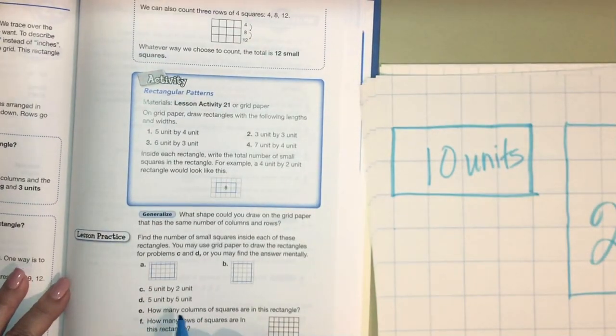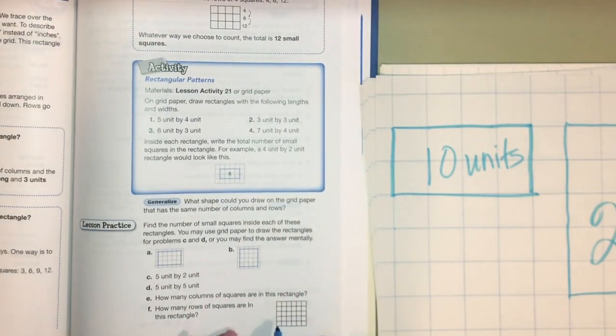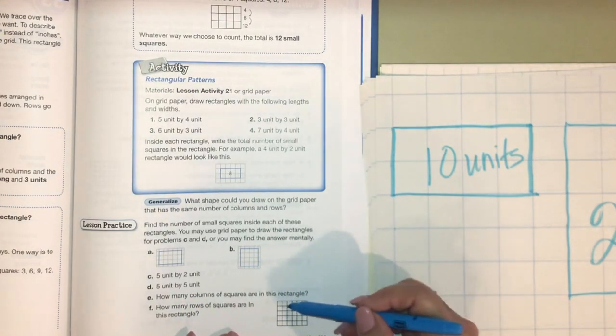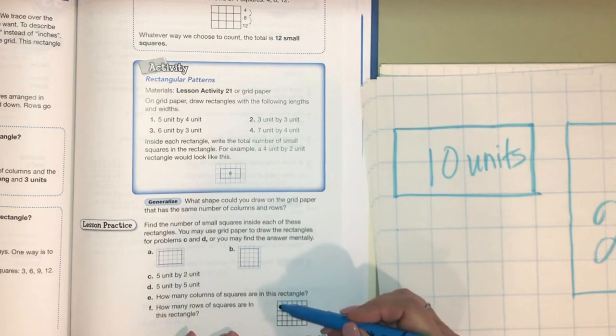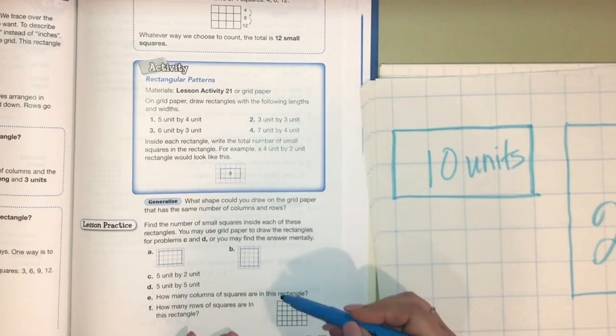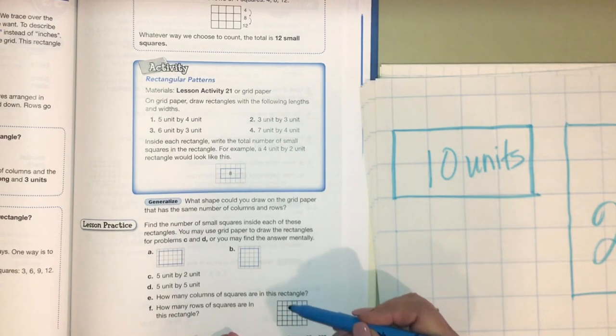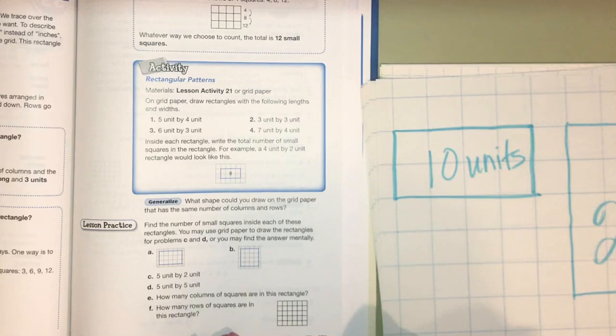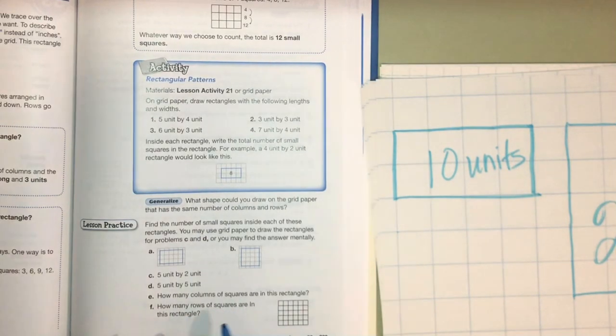Okay. How many columns of squares are in this rectangle? So are columns going across or are columns going down? They're going down. So how many columns? 1, 2, 3, 4, 5, 6. 6 columns. How many rows are in this rectangle? 1, 2, 3, 4, 5.